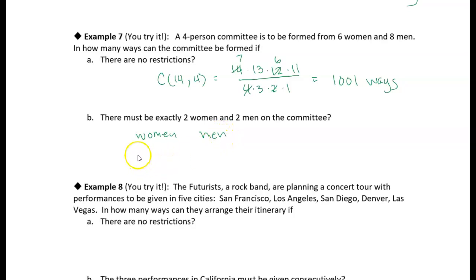Okay, so we need to choose 2 women out of 6. So we're going to have just 6 choose 2. And the order doesn't matter because it's a committee, so I'm just going to use a combination. Now to choose the men, we have 8 men, right? And we have to choose 2 of them. So it's just 8 choose 2.